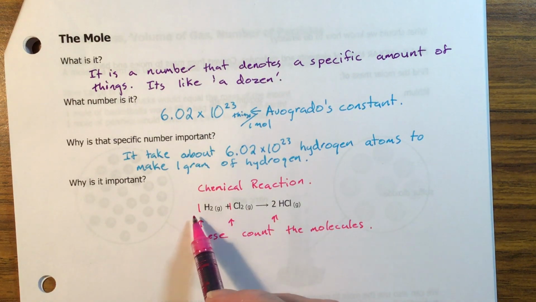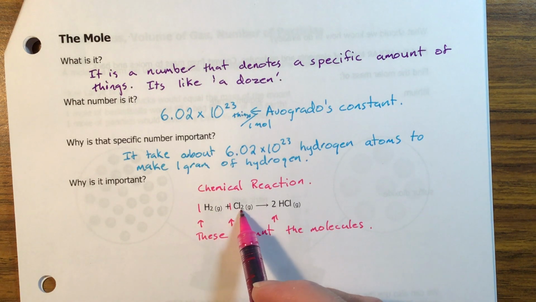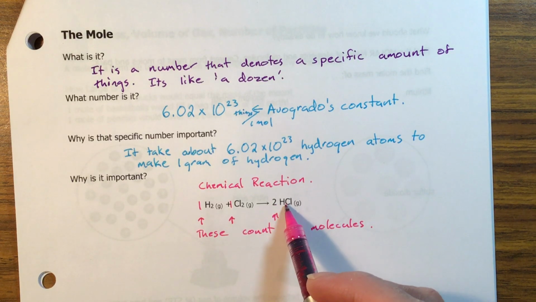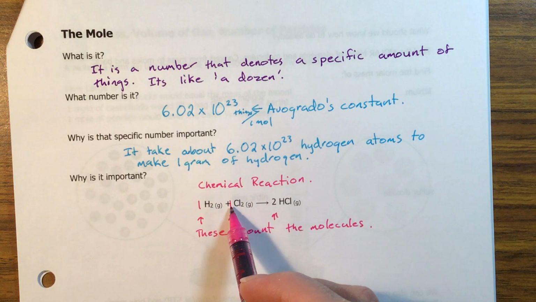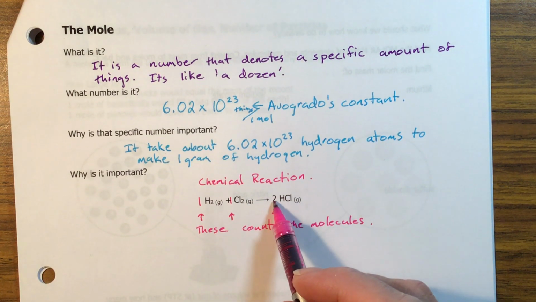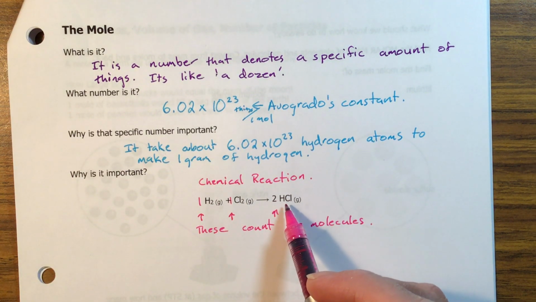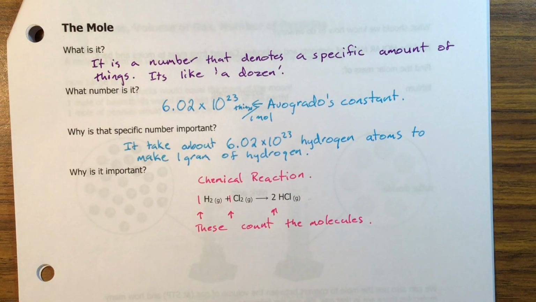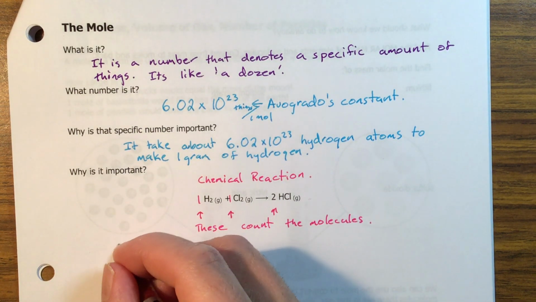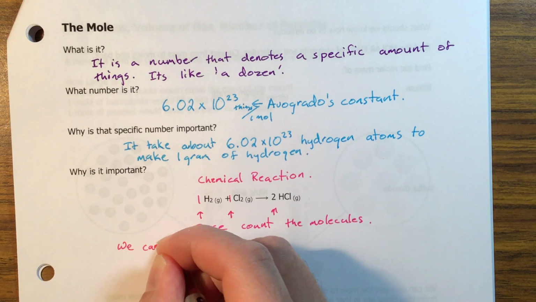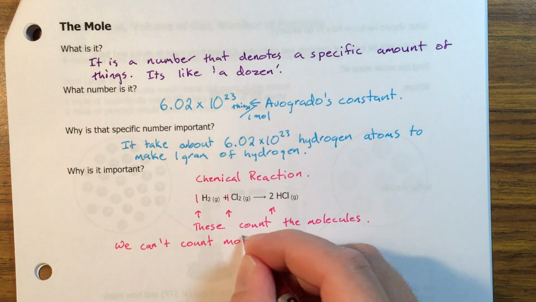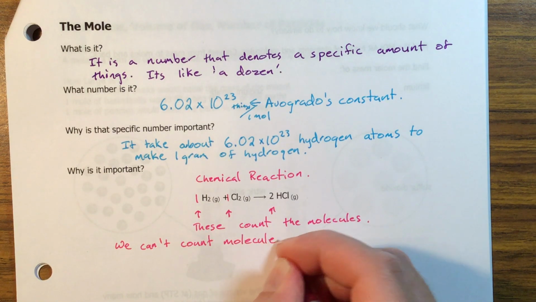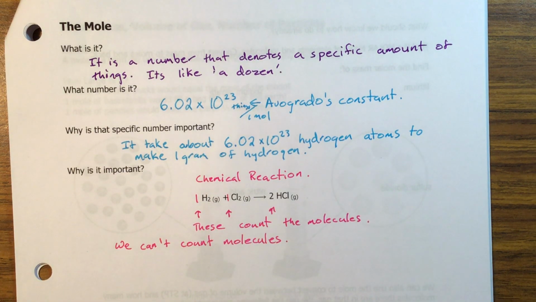So I could say we have 2 hydrogen molecules and 2 chlorine gas molecules gives us 4 of these molecules. Or I could say a dozen hydrogen molecules and a dozen chlorine molecules gives us 2 dozen HCl molecules. But there's a problem. We can't count molecules. They're too small. We can weigh substances.